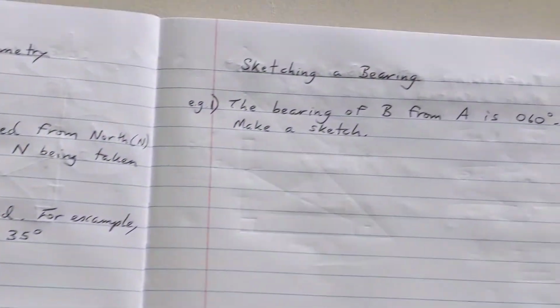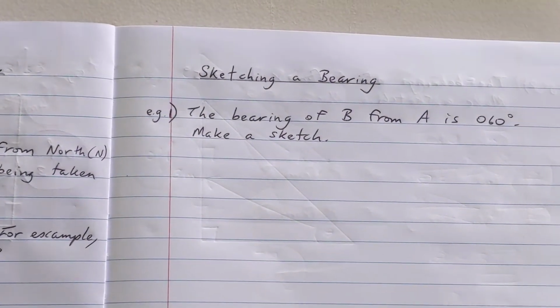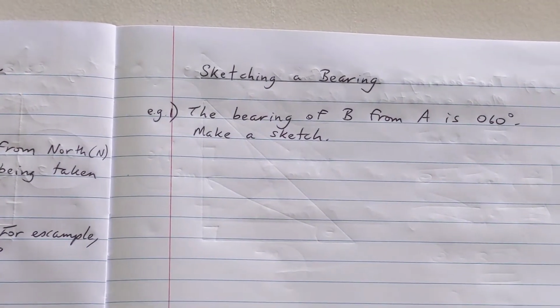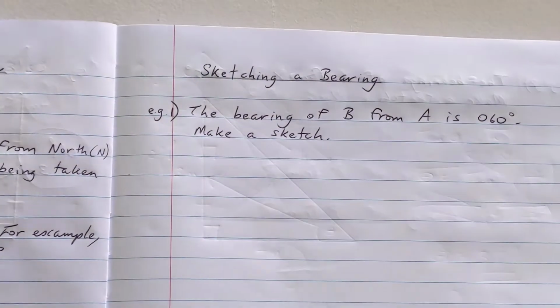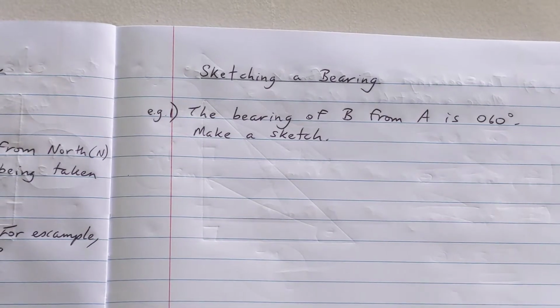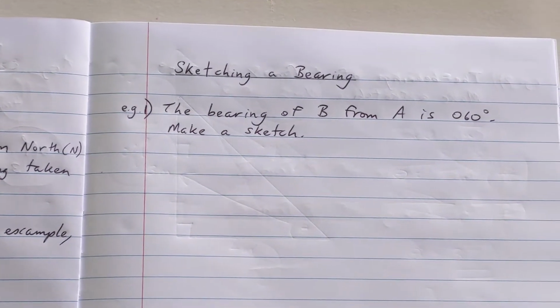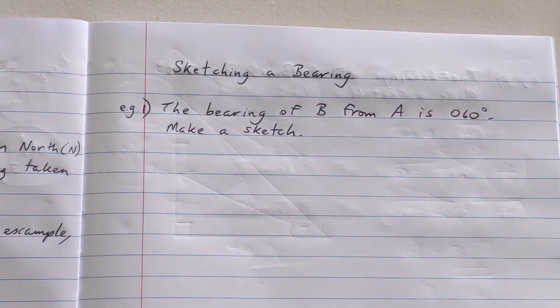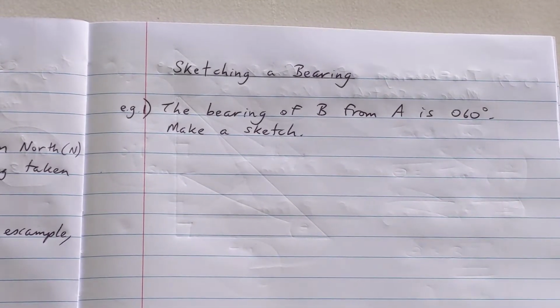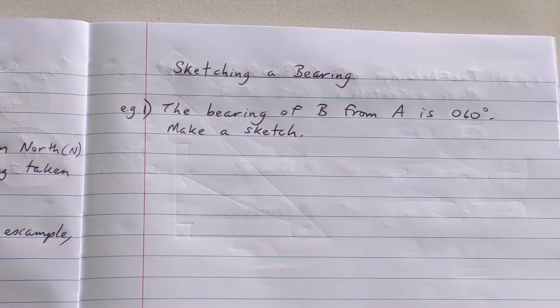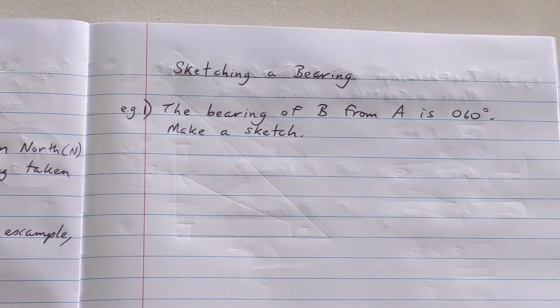A lot of times, to see how this would work though, we have to make a sketch. Now a sketch means it doesn't have to be exact. We don't need the protractor to measure the angles. The topic we need the protractor for will be the geometric construction, which will be coming after this, which relates to the TD topic for those of you that are doing TD. So the bearing of B from A is 60 degrees, and I want to sketch this.